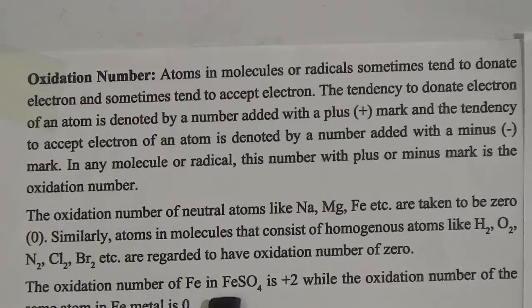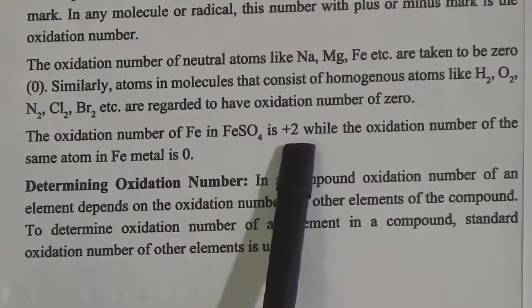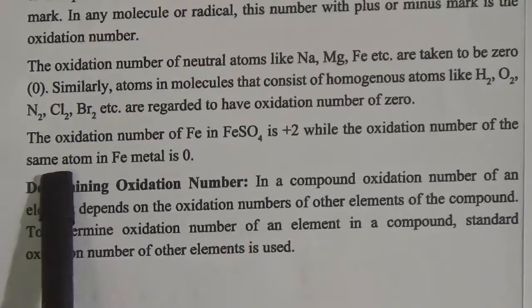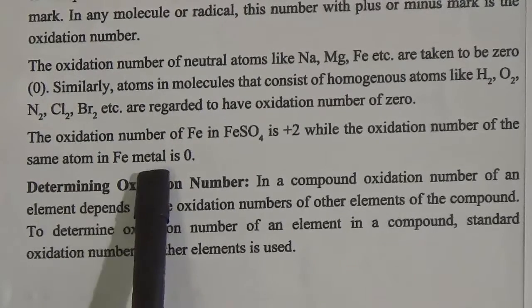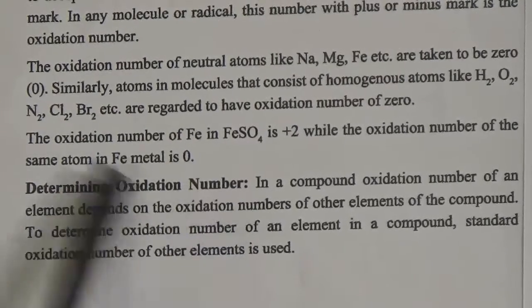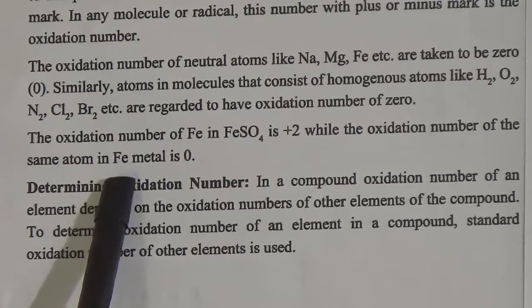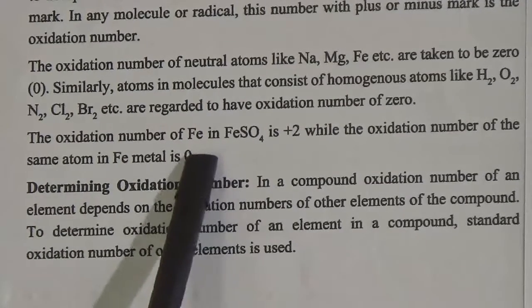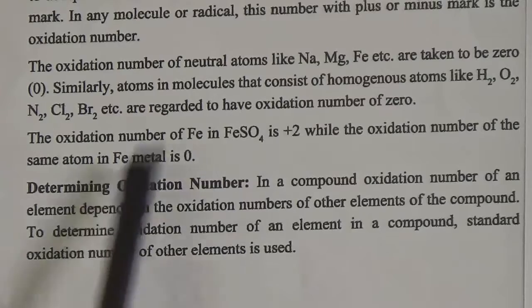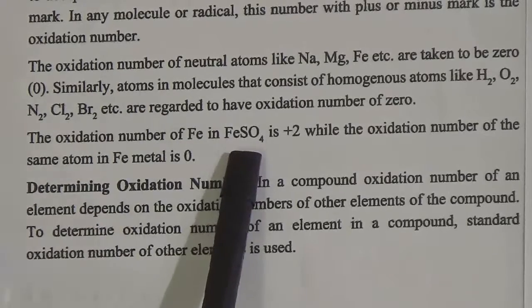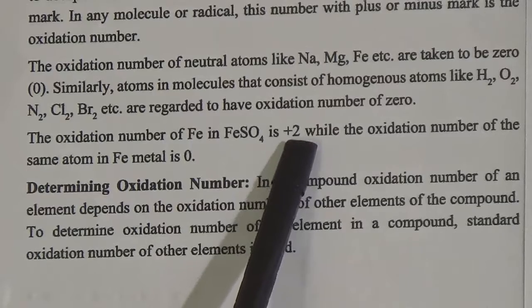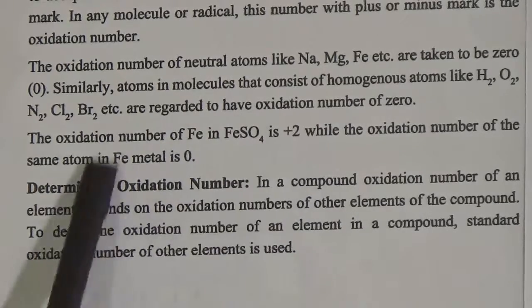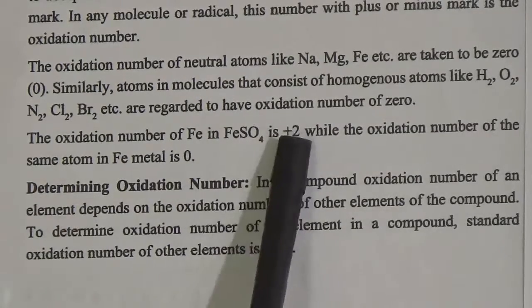The oxidation number of iron in ferrous sulfate is +2, while the oxidation number of the same atom in ferrous metal is 0. That means when it is only Fe or iron metal, its oxidation number is 0. But when the iron makes a compound with sulfate, its oxidation number is +2. That means the oxidation number can change.